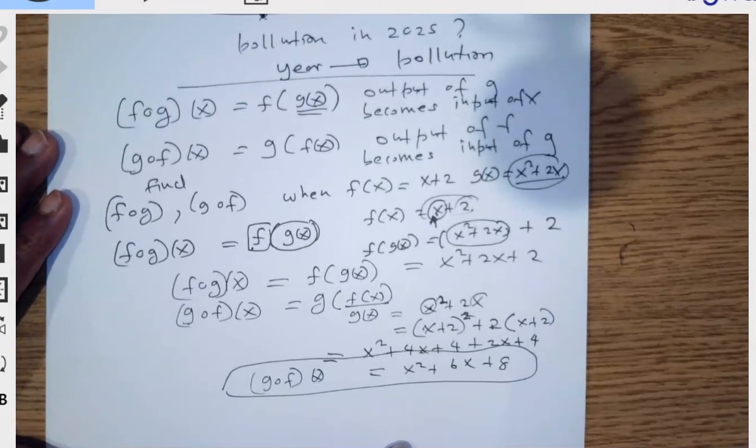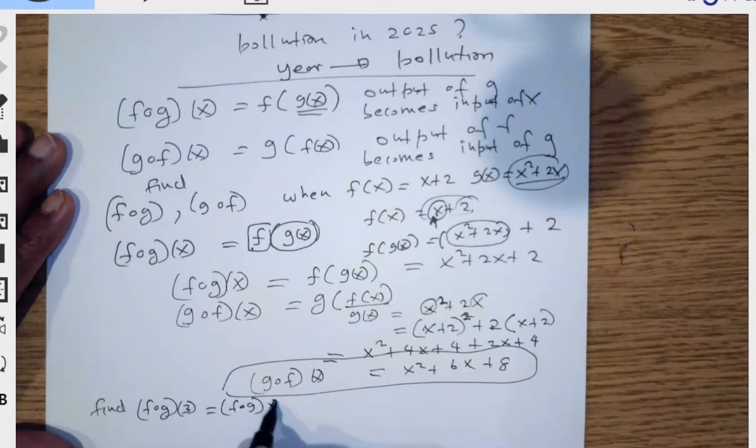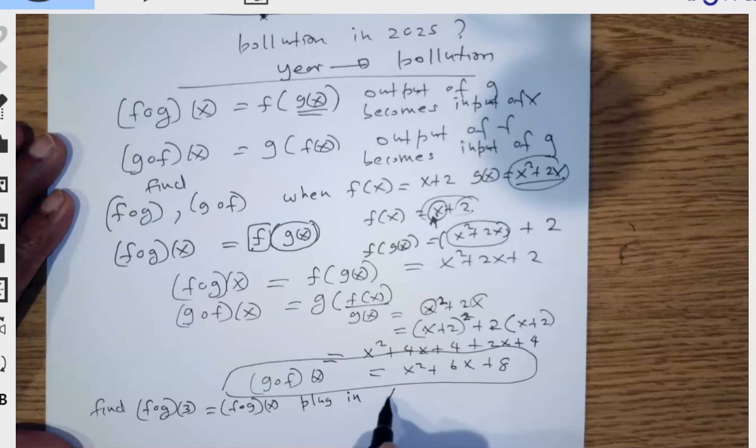Right, and that's it. Sometimes they ask you things like, find f circle g of 3. Well, there are two ways of doing this. One way is you find f circle g of x and then plug in x equals 3.